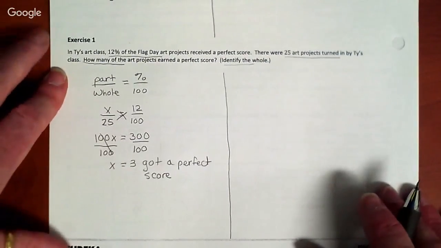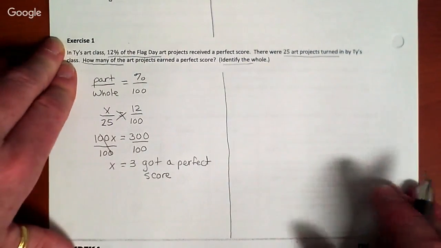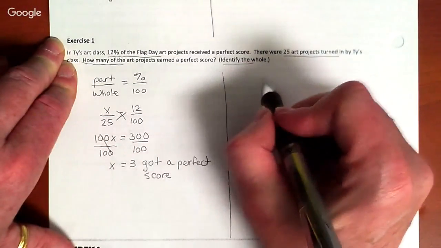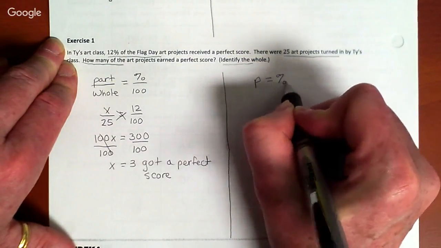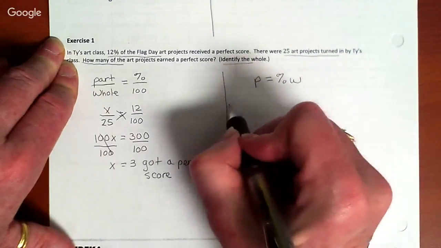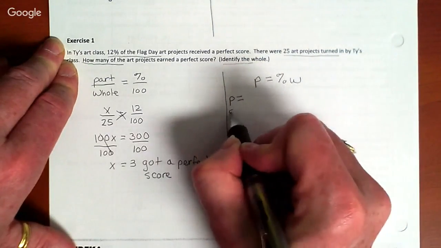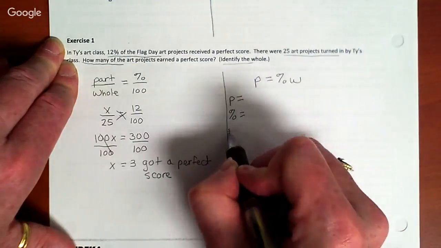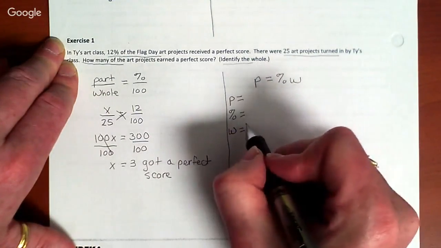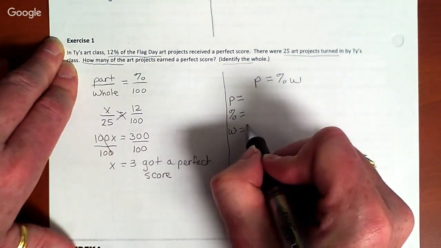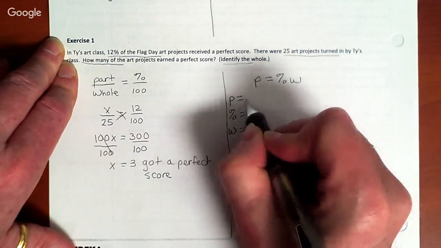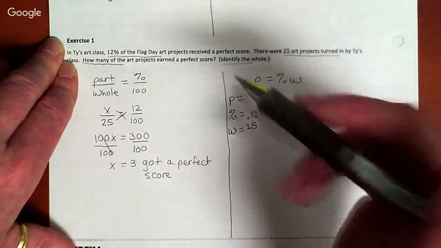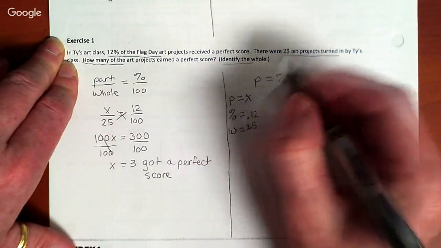For the second method, or method 2, the percent equation, we have P equals percent times whole, our P, our percent, and our W. Our W is 25. Our percent is 0.12, and we are looking for our x.